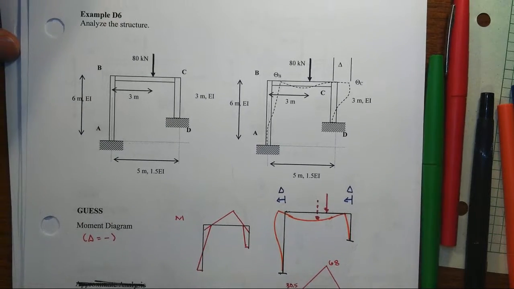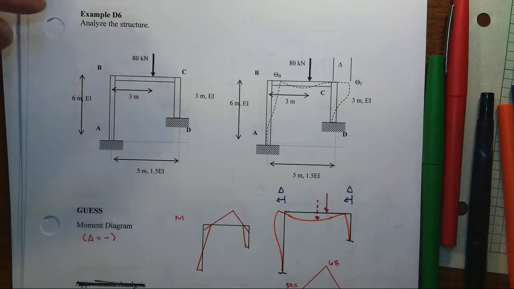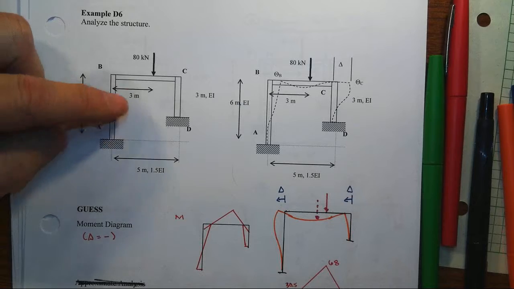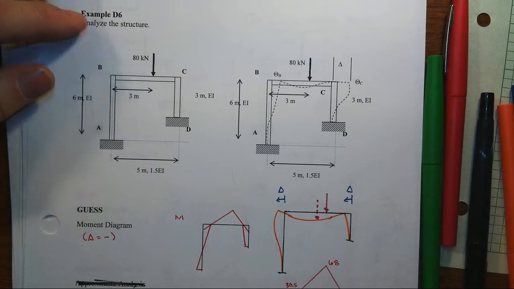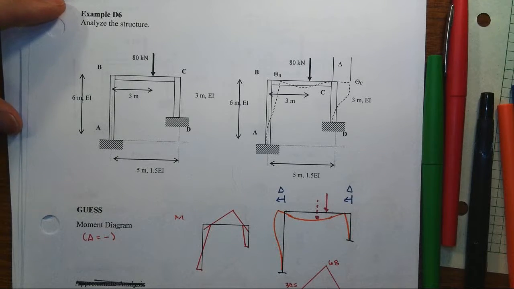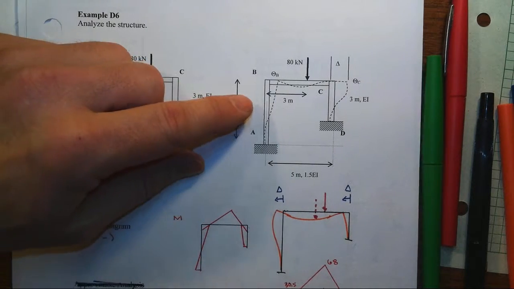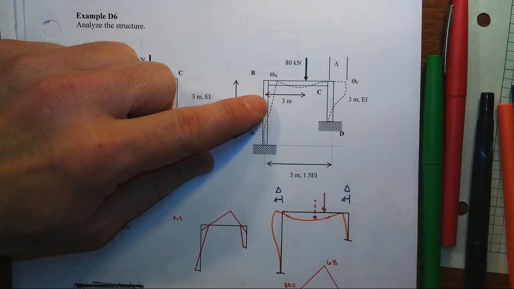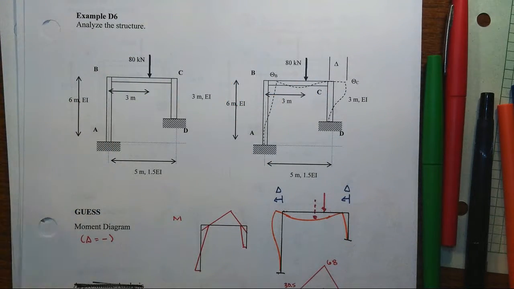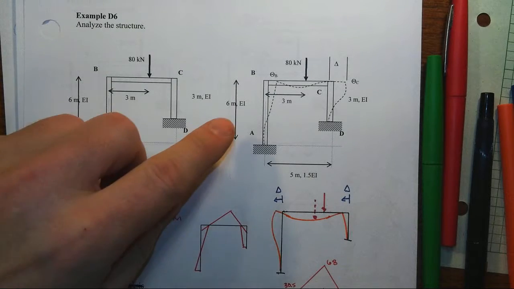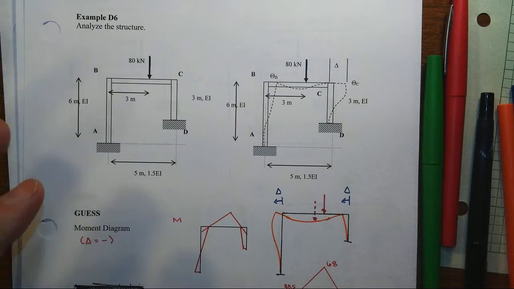In this example D6, we wanted to look at a frame that was asymmetric. The columns were not at the same height. We also had an asymmetrically applied gravity load, and we had originally guessed that the frame would deflect towards the stiff end, the stiffest part being the column there, but when we worked through our guess at the moment diagram, it didn't really make a lot of sense.